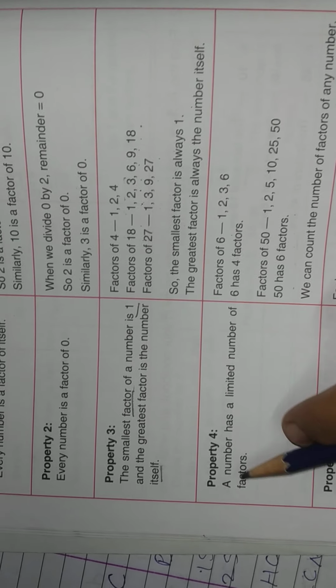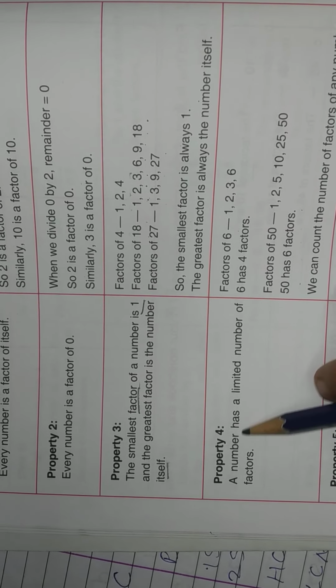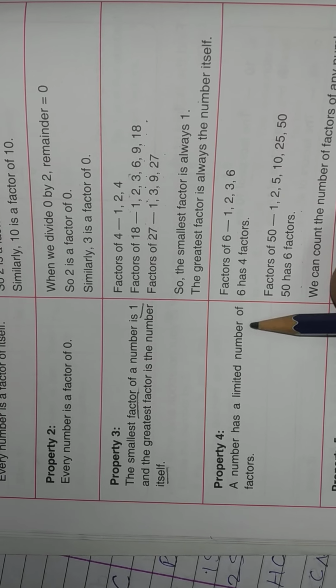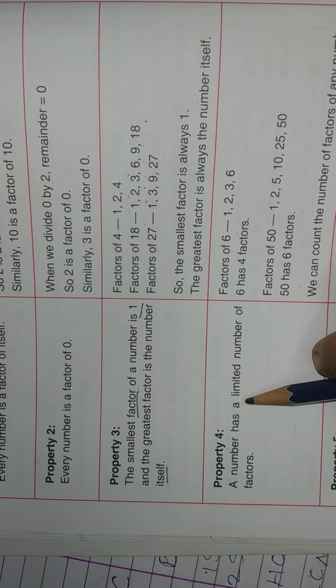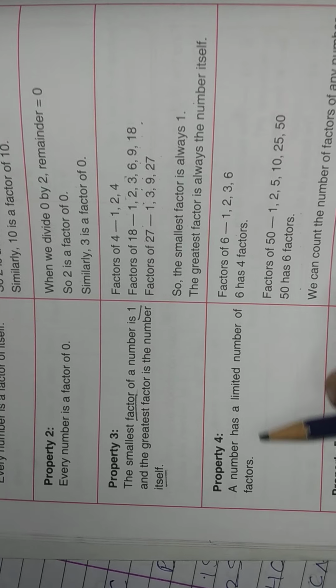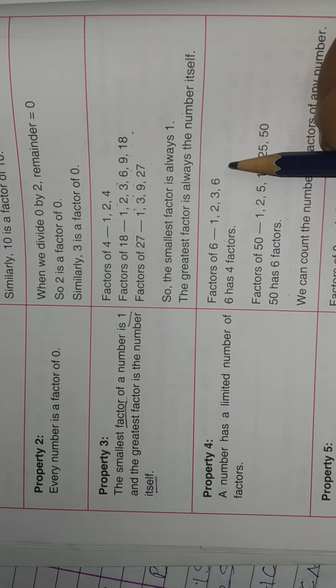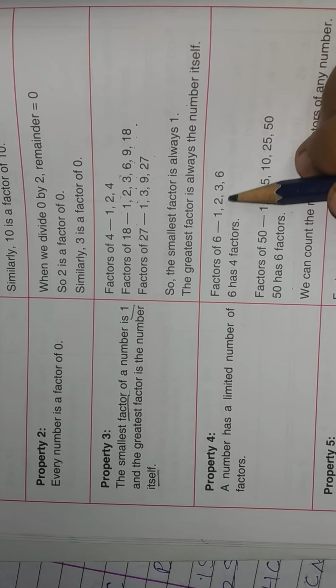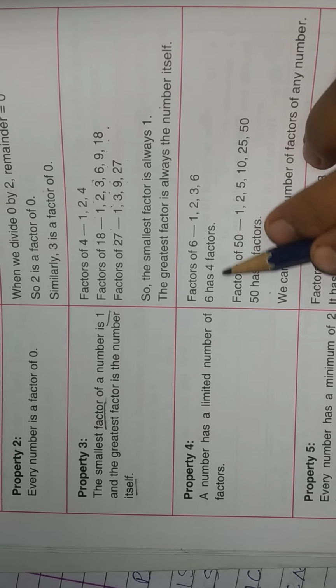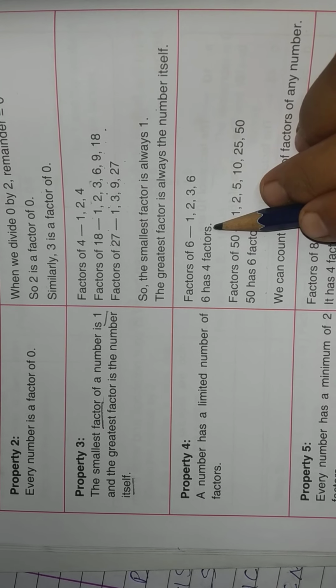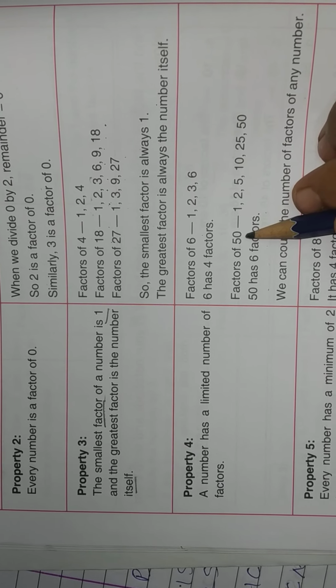Okay. Then property number 4: a number has a limited number of factors. So in this, factors of 6 are 1, 2, 3 and 6. 6 has 4 factors. How many factors does 6 have? 4 factors are there. Then factors of 15.